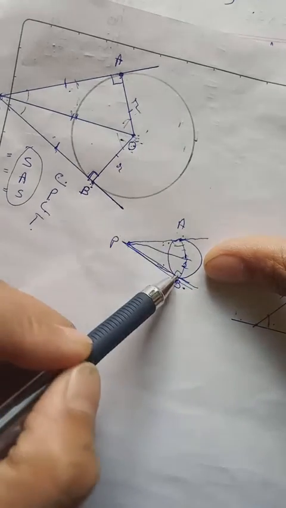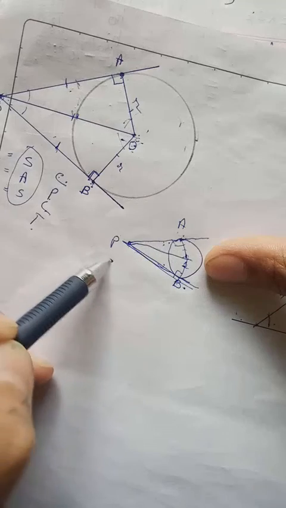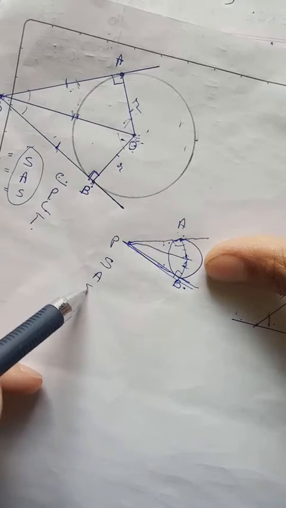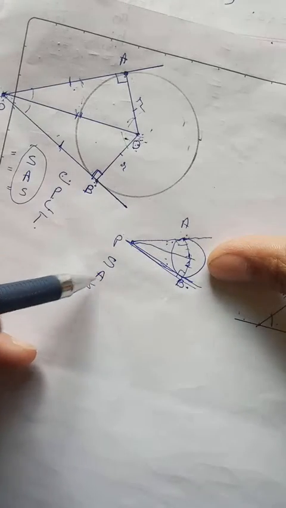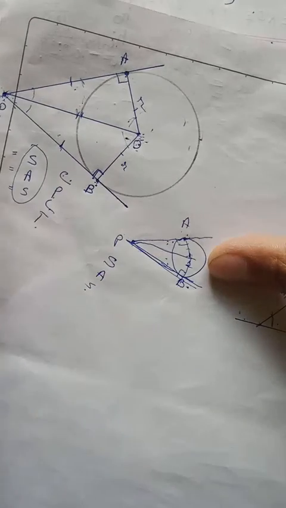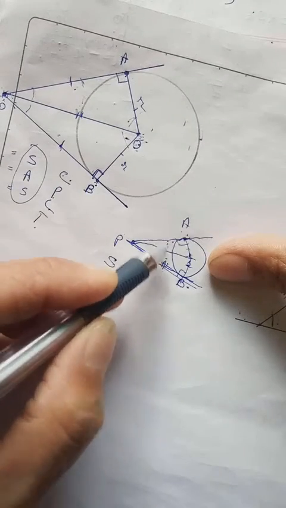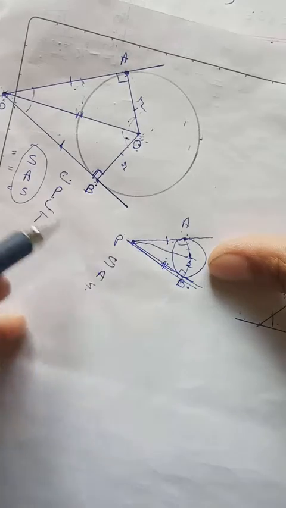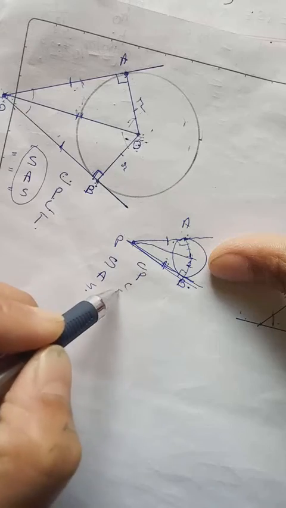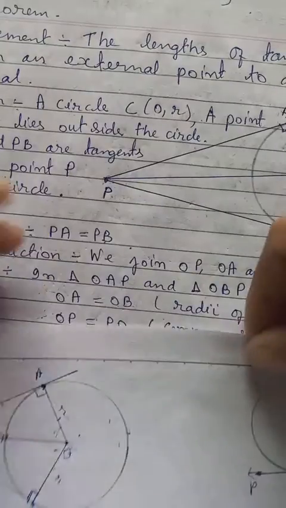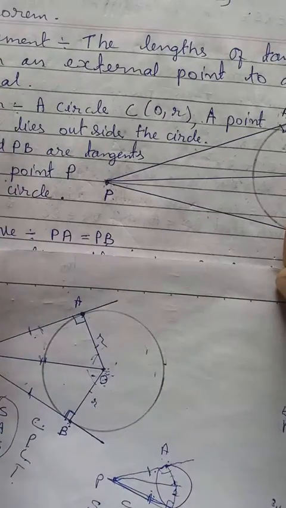This is 90, this is 90, they are equal. So we get two sides and one angle, which means the triangles are congruent by SAS. So based on that fact, we conclude that the two sides are also equal because they are the corresponding parts of congruent triangles. Okay, so with that we prove what the theorem said.